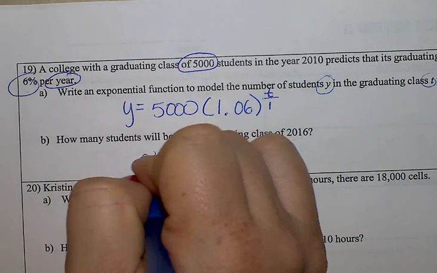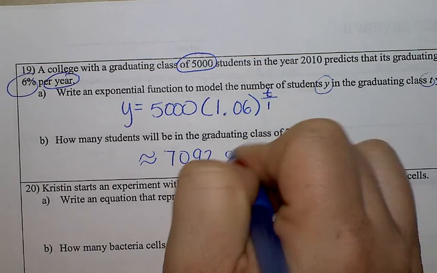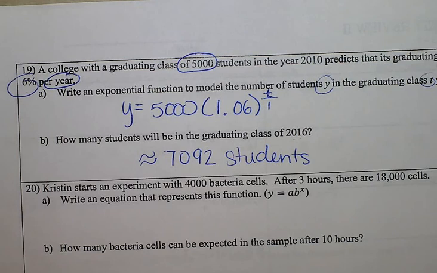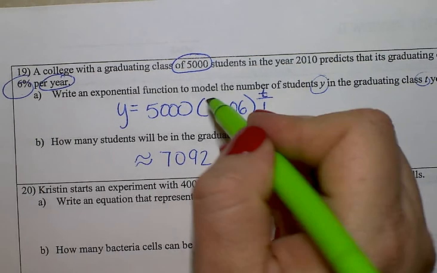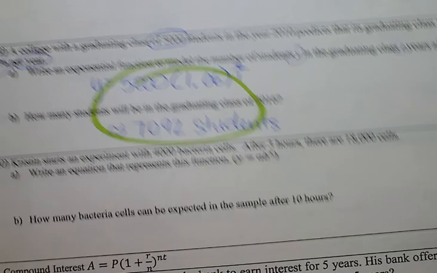I came up with an approximation of 7,092. We used a calculator. I'm going to circle it. Please make sure your partner is getting that same answer. Would anybody like me to show you how to do it on the calculator? Anybody? Okay, let's look at number 20.